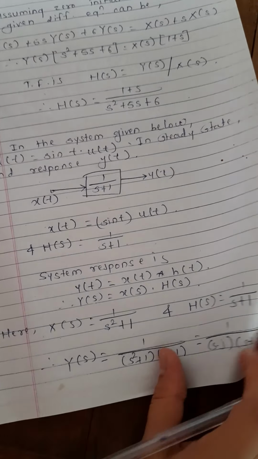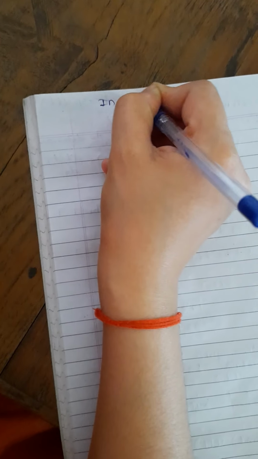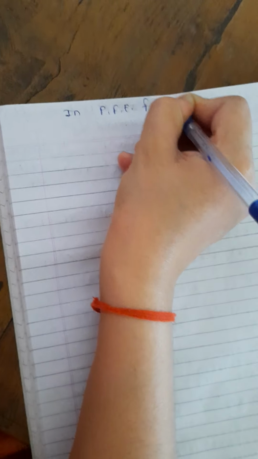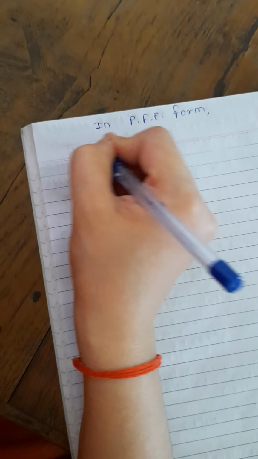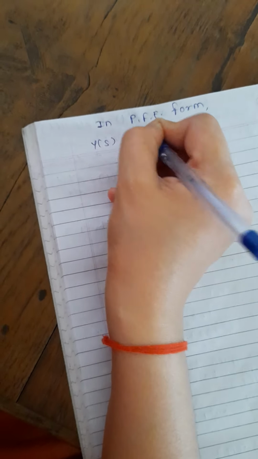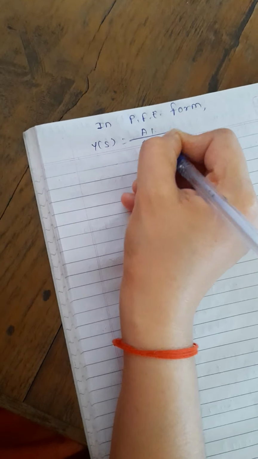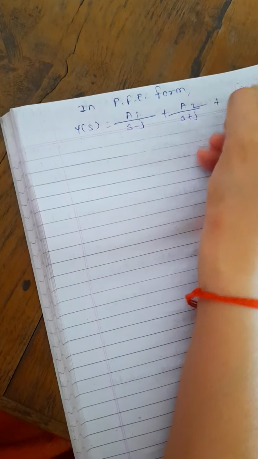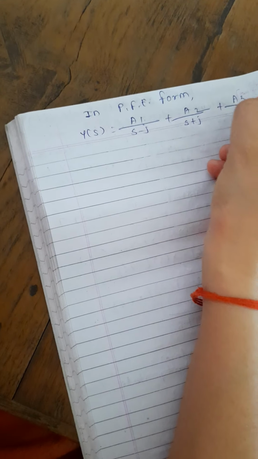Now we have to use partial fraction expansion form. So in partial fraction expansion form, we can write Y(s) is A1 by s minus j plus A2 by s plus j plus A3 by s plus 1.